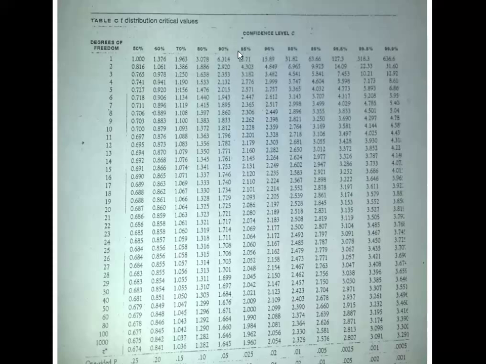So for example, this 0.95, or 95%, sorry, for 15 degrees of freedom, the value that would capture 95% in the middle, like we would have for a confidence interval, where 2.5% is left in each tail, is 2.131.